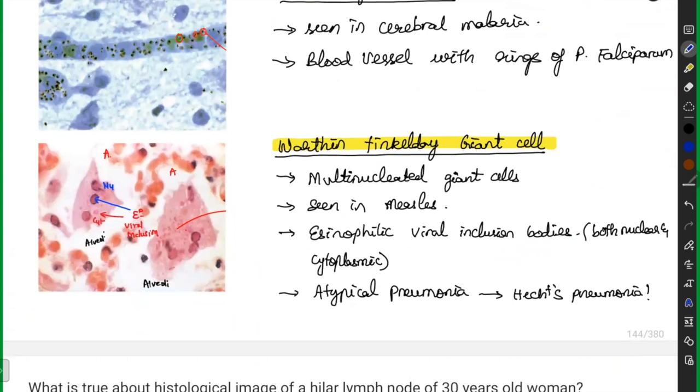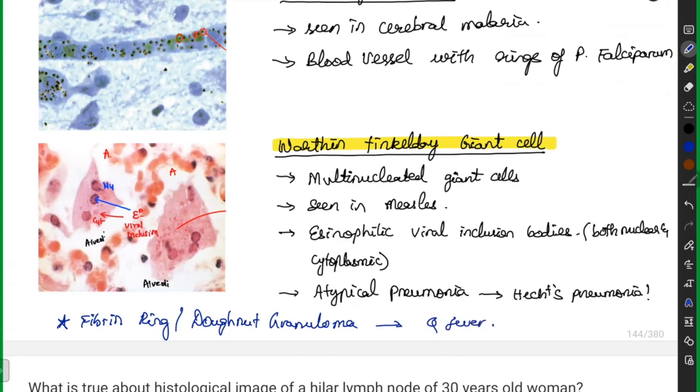They are seen in atypical pneumonia, like your H pneumonia. Okay, so you will be seeing a fibrin ring. So remember, you will be seeing a fibrin ring, or otherwise called a donut granuloma, in Q fever. Clear? Caseating granuloma is seen in TB, non-caseating granuloma is seen in foreign body accumulation.